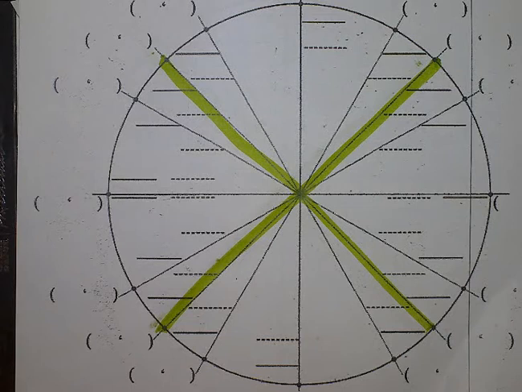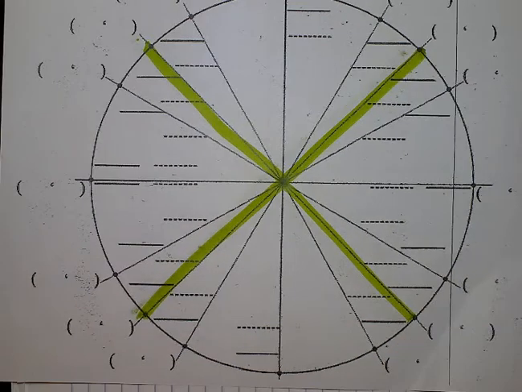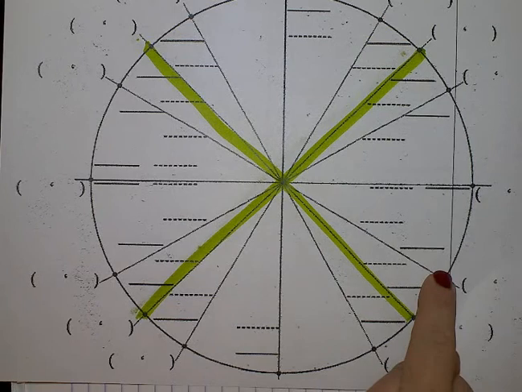Okay, so here's your first one. I'm going to point to a position on the unit circle, and on your paper, you are going to write down the equivalent radian measurement. Is everybody ready? This position, what is the radian measurement? That's number 1.